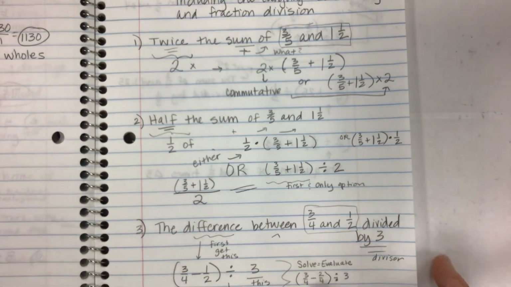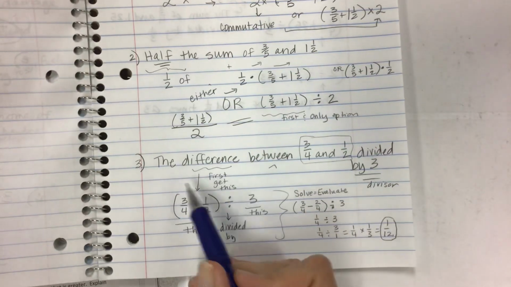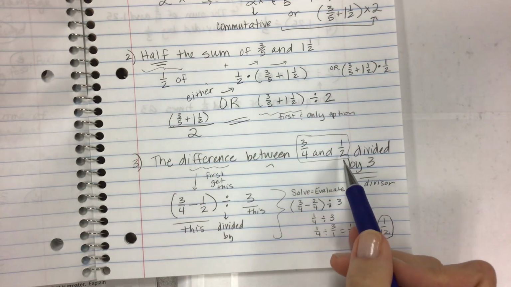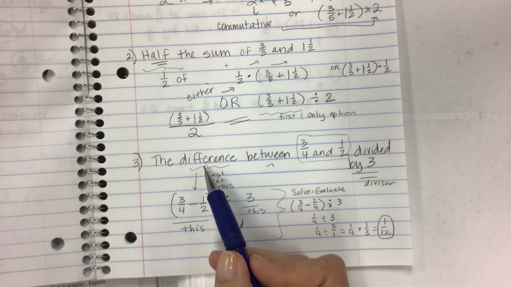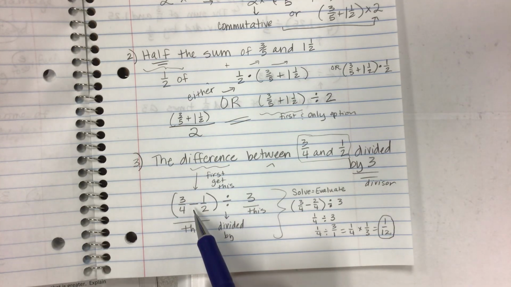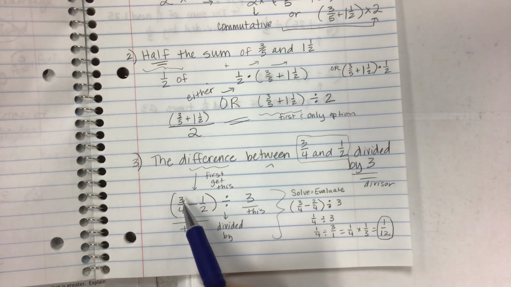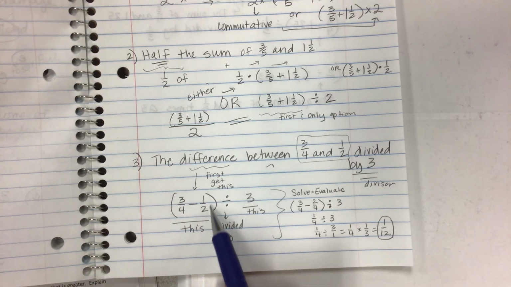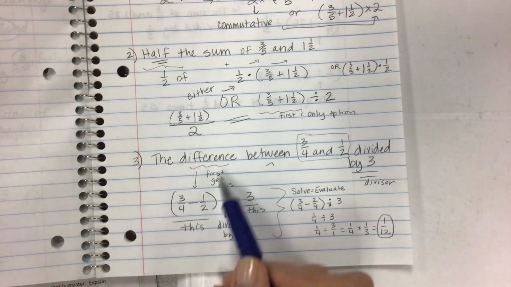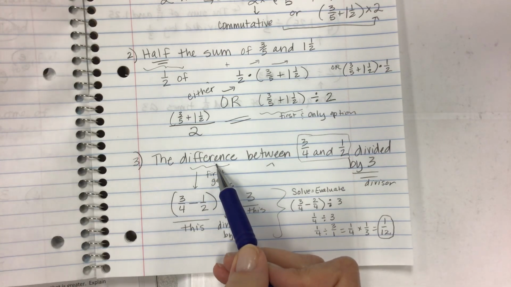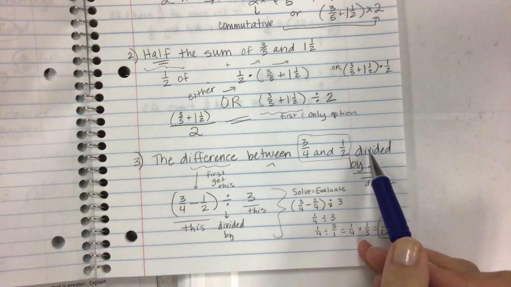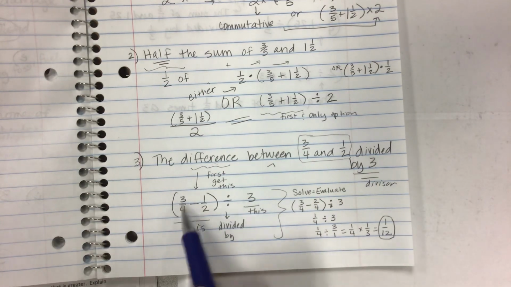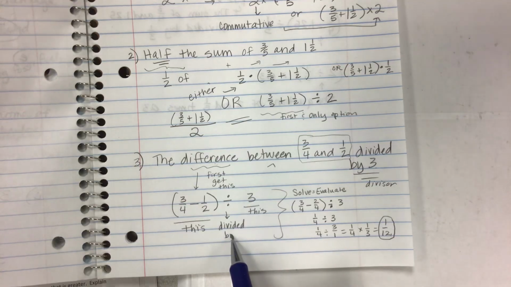Then the last one, the difference between 3/4 and 1/2 divided by 3. So first you have to get the difference. Now difference is another math word. That means the answer to a subtraction problem. 3/4 minus 1/2 is what has to be obtained first so that you can actually have the difference. Then when you have the difference, you would divide by 3. This has to be first, then you have to have the divided by, then you have your 3.